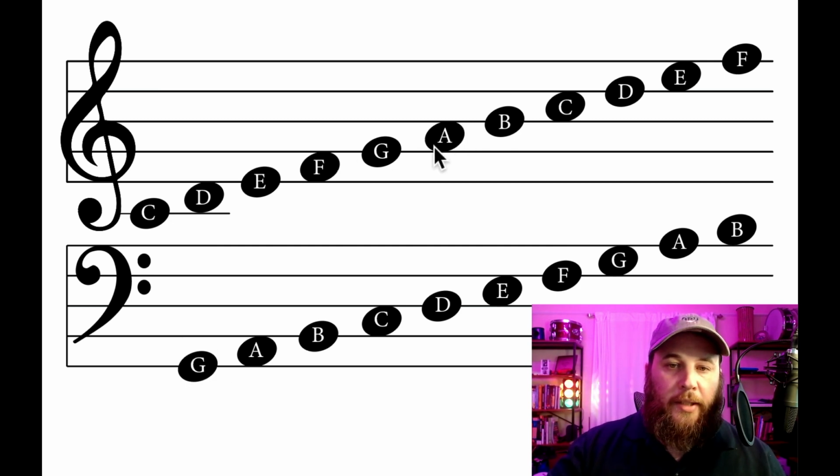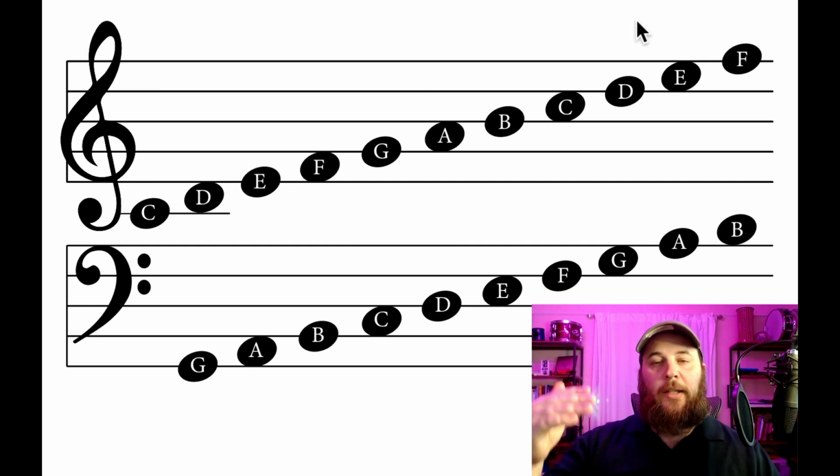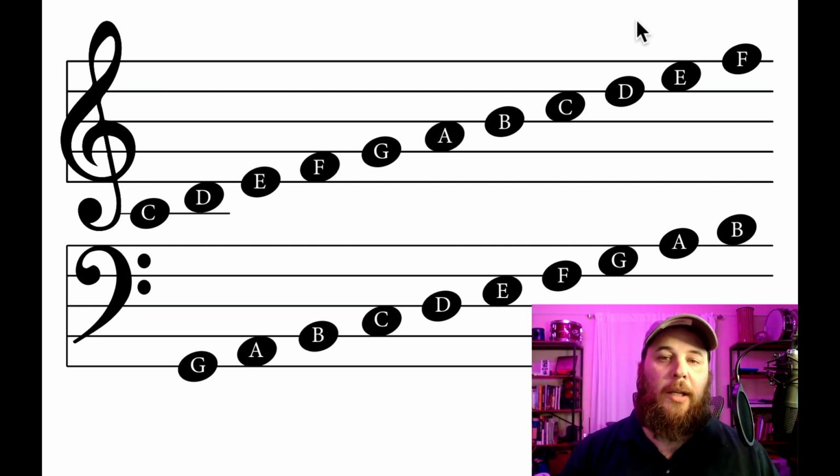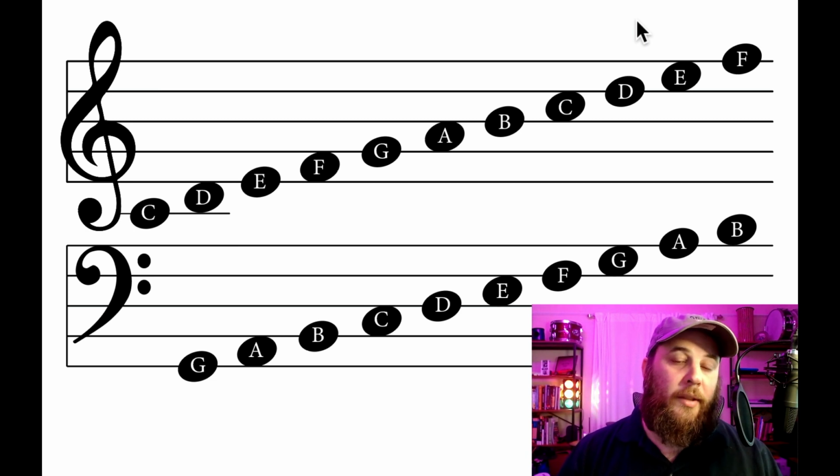A is on the second space. The A in bass clef is 1 space lower. This is true for all the notes. Where F is on the top line in treble clef, F is on the second line in bass clef. So by knowing your treble clef, you could shift everything down a space or a line and know what it is in bass clef.